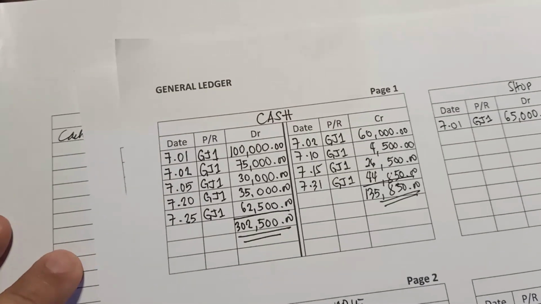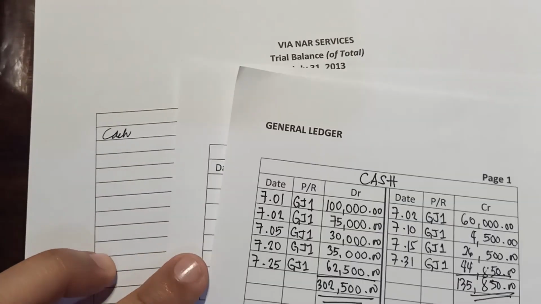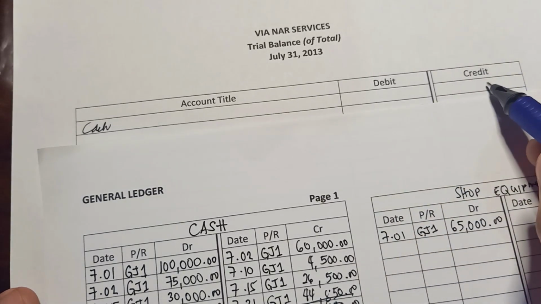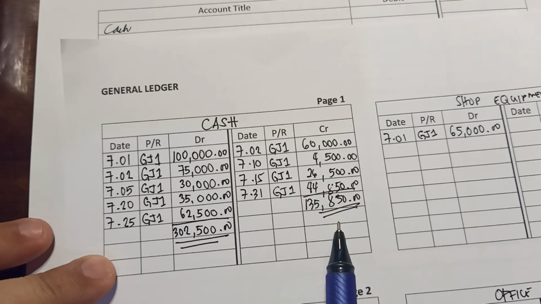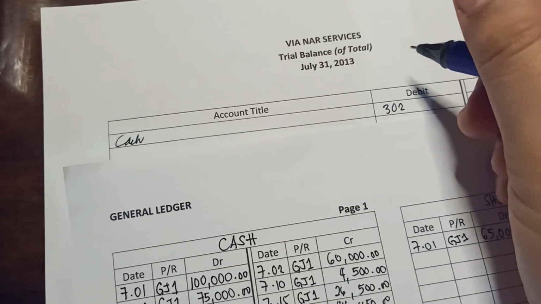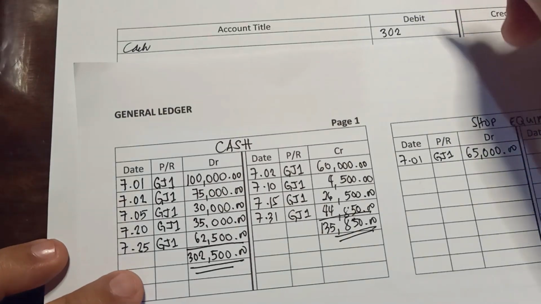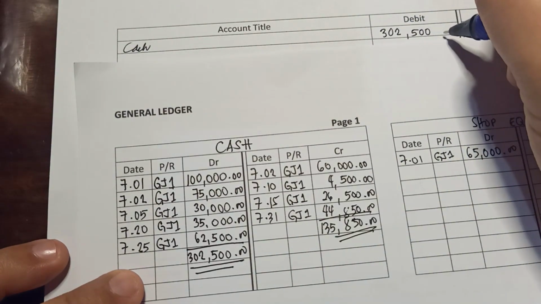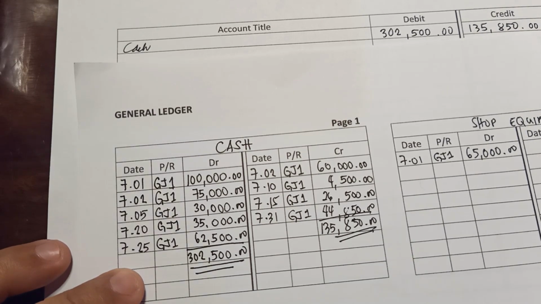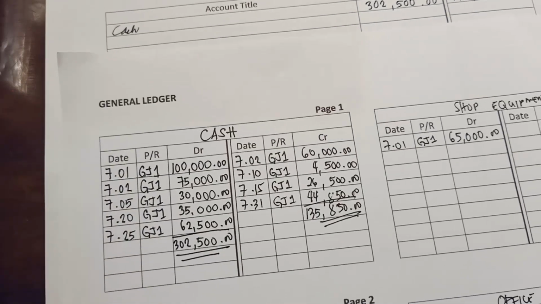Okay? So, dito sa cash, okay? Yan. Ito muna. Okay? We have debit, credit. So, sa cash natin dito, parehas na meron. Ang ilalagay na lang po natin is the total. Okay? So, cash, debit, 302,500 pesos. And then, credit of 135,850 pesos. Okay?